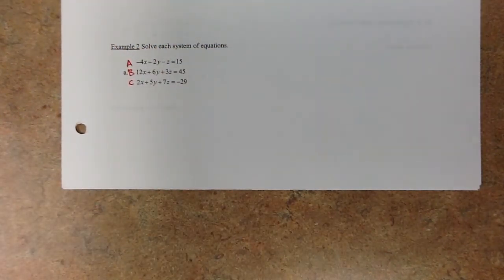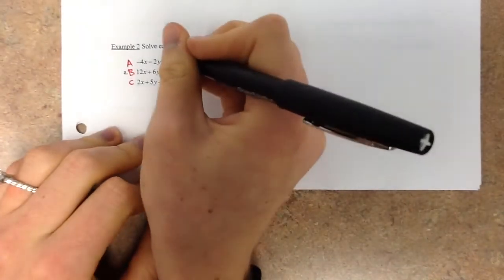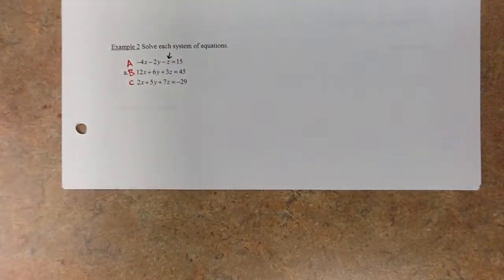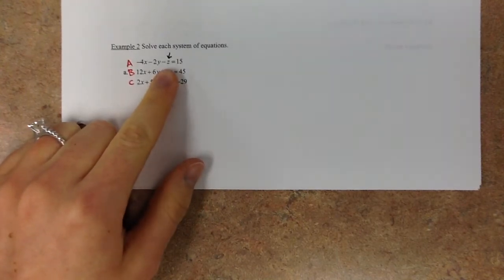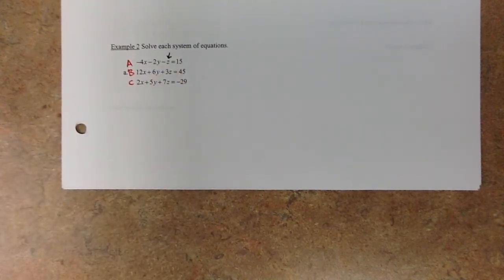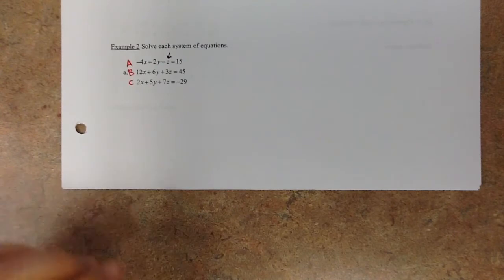So if we look at the z again, that is what looks easiest. Because for step 1, we want to eliminate one variable by using 2 pairs of equations. Always look for the one that's easiest to combine with other equations. Since this z is by itself, it's easily manipulated, easily multiplied by other things.